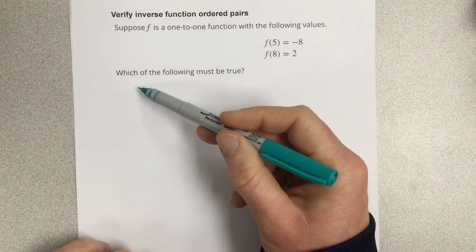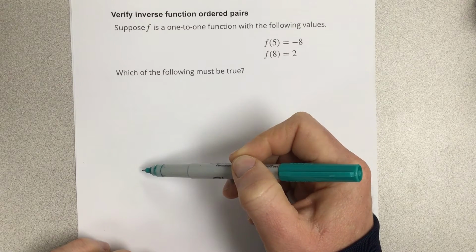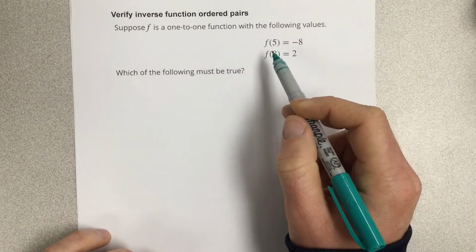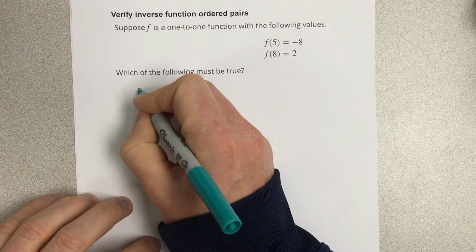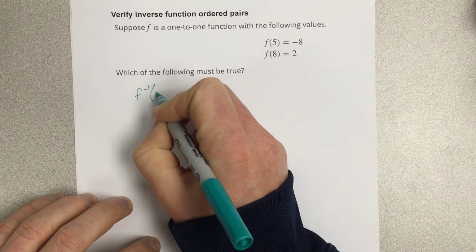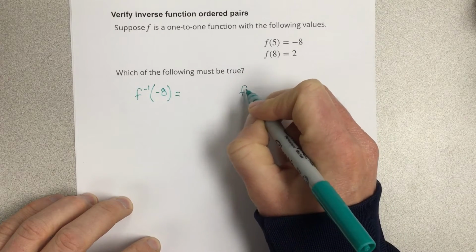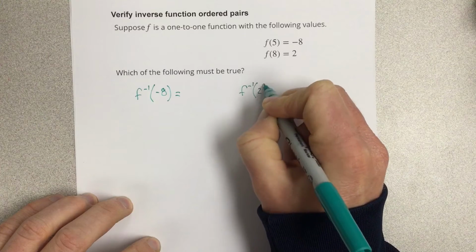In the actual problem, it had a bunch of things that you could select. We're just going to go through and find what the inverse of -8 is, and we want to know what the inverse of 2 is.